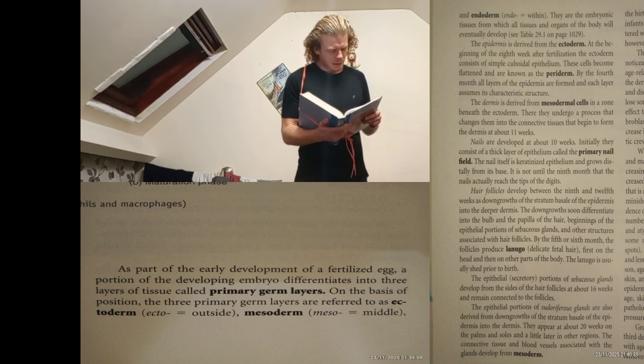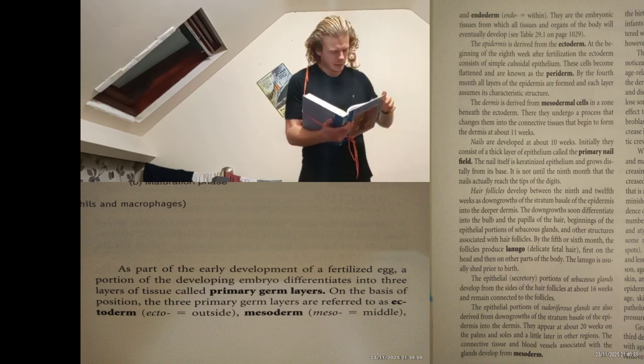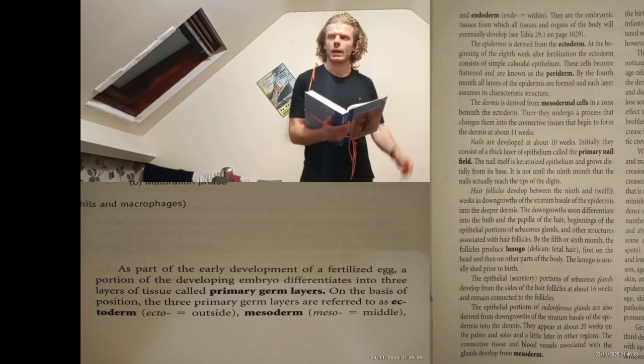The epithelial secretory portions of sebaceous glands had grown there deep when the stratum basal of the epidermis had grown down into the dermis, in the 10th or 11th week. The epithelial secretory portions of the sebaceous glands develop from the sides of the hair follicles at about 16 weeks and remain connected to the follicles.